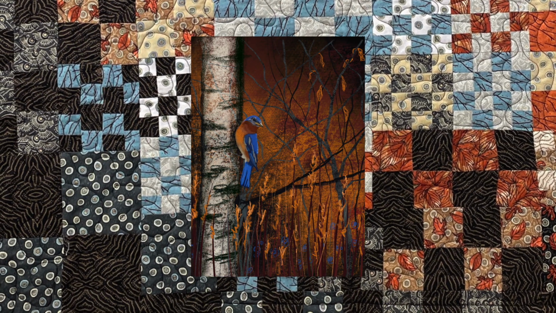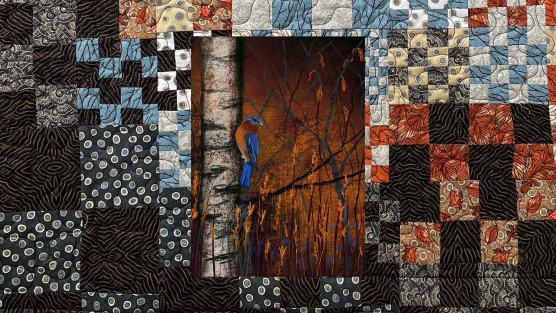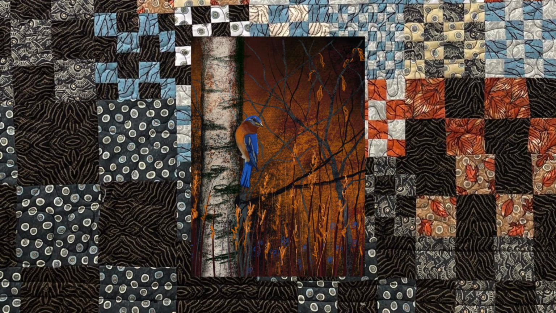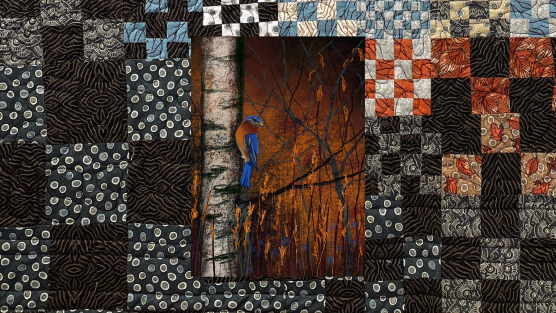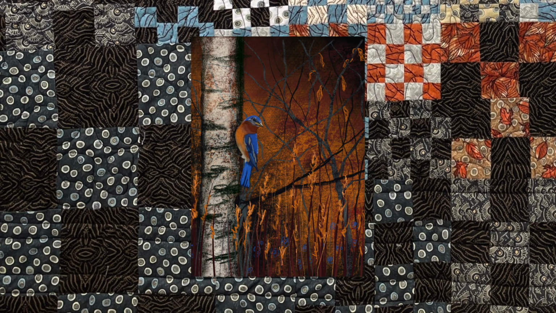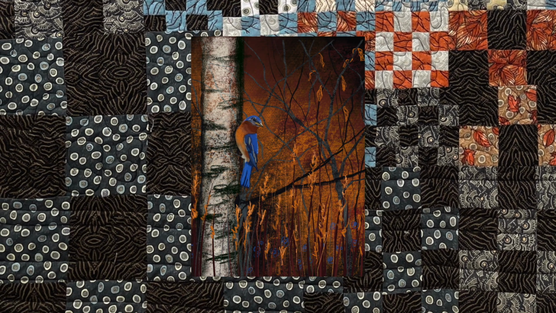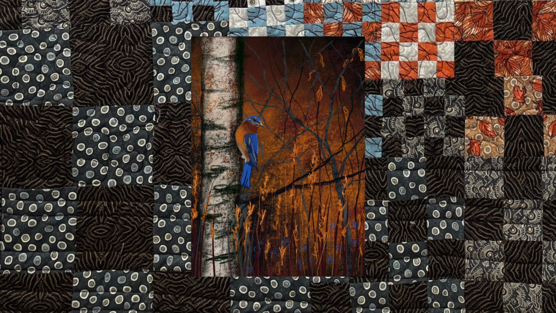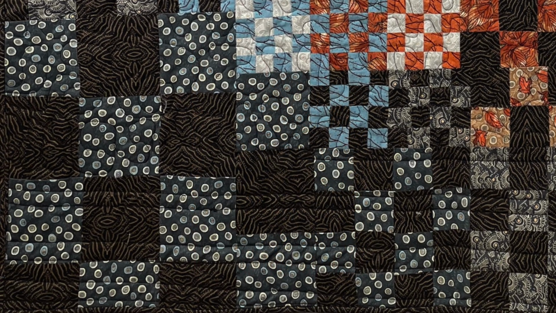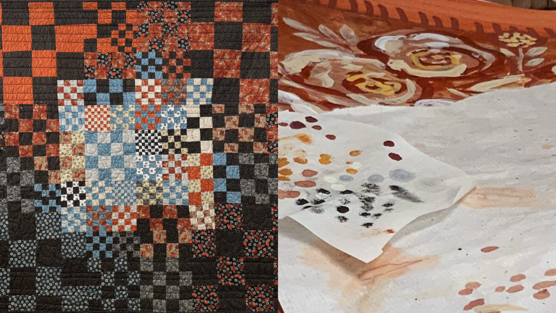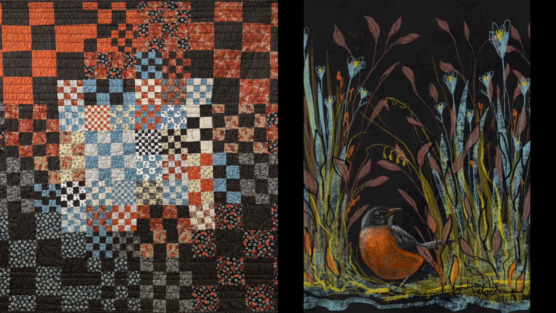Between lots of old work, lots of different styles. Remember, I've been doing this for, I don't even want to count how many years. So there's lots of work. But see if you can see the parallels between this quilt and some of my other artwork. Kind of fun, isn't it?